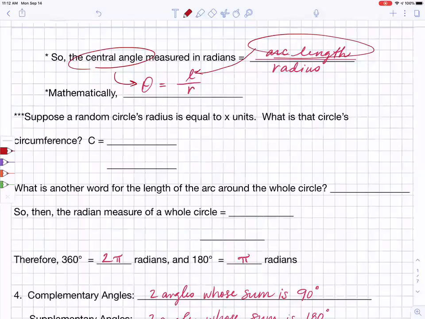So here's the embedded question. Suppose a random circle's radius is equal to X units. What is that circle's circumference? You kind of have to go backwards in your mind. What is the formula for circumference? C equals 2 pi r. That's the generic formula for circumference. By the way, what does circumference mean? It's the distance around the whole entire circle.